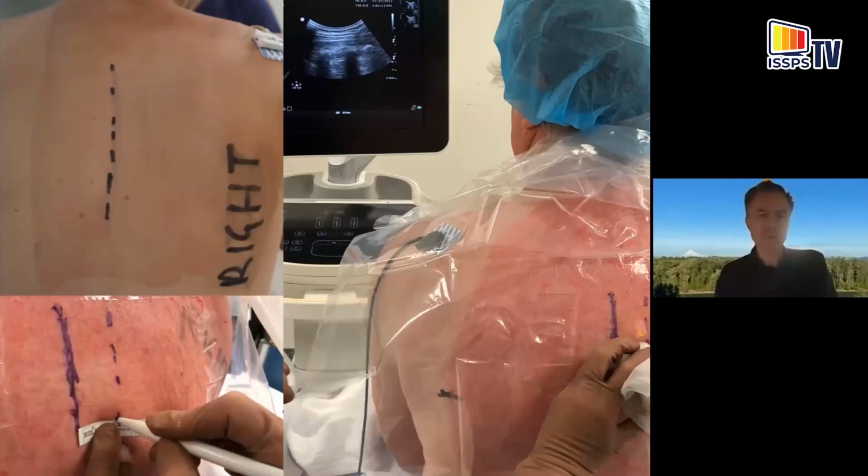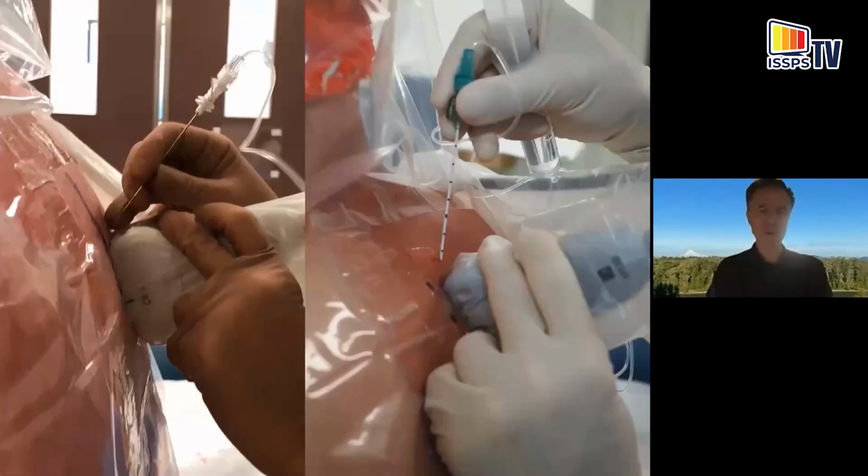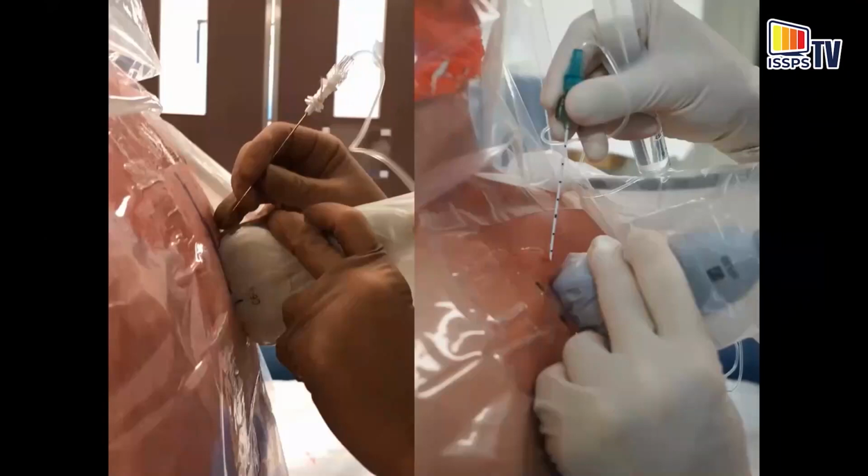Most people would orientate the transducer in a longitudinal fashion and image the end. Practitioners would use an in-plane approach from cranial to caudad, but clearly there are a number of ways that you could perform the block. So the technique is suitable to both a single injection technique and a continuous catheter technique.